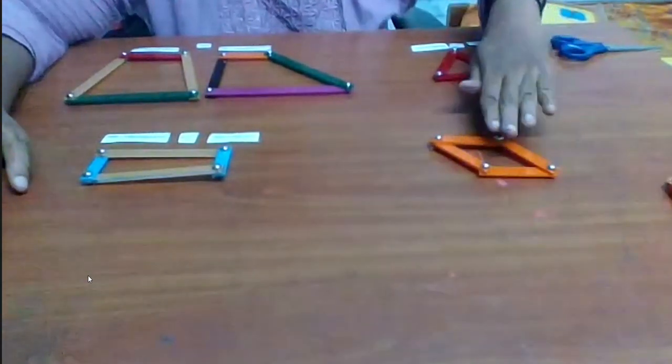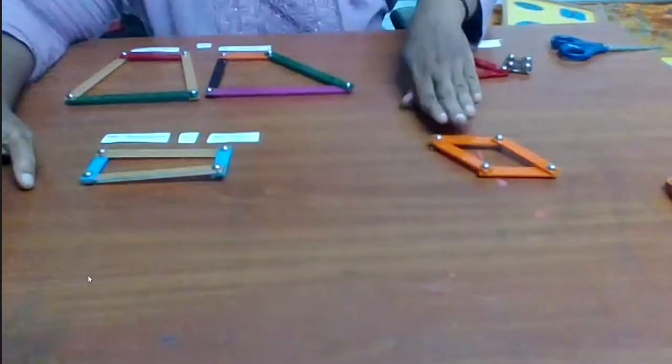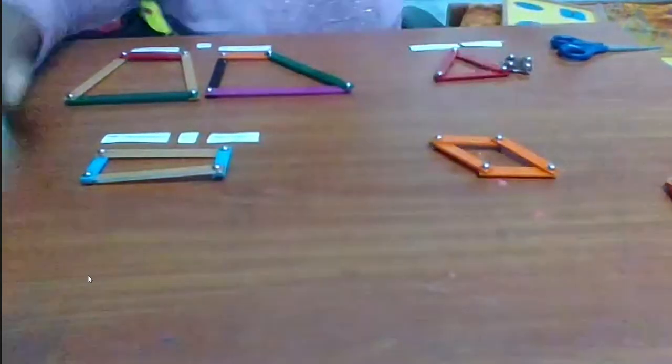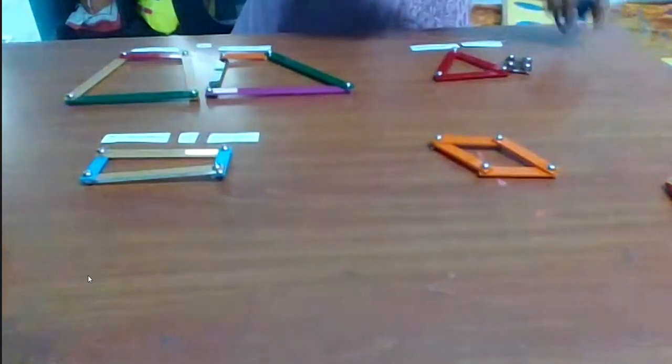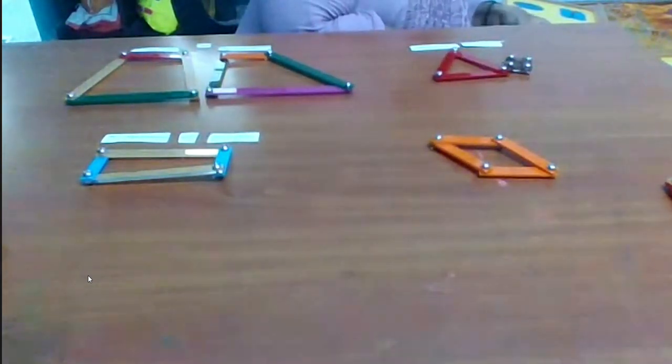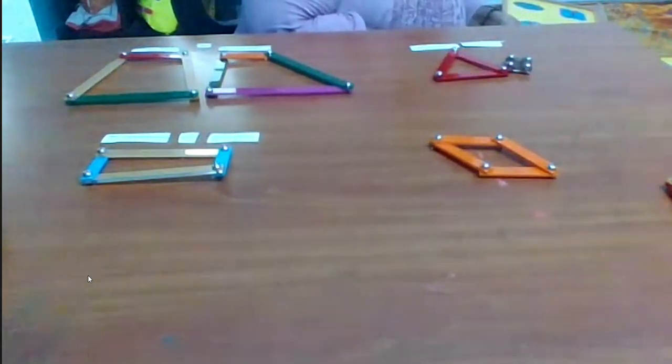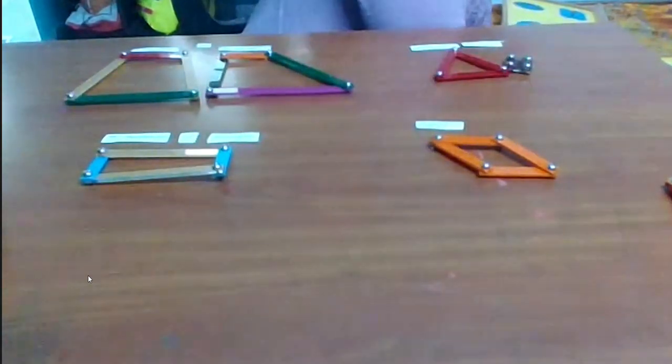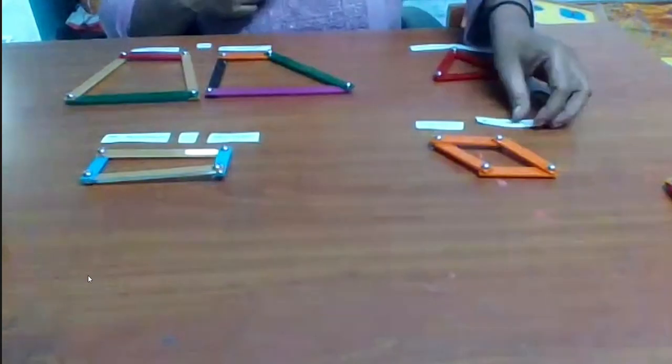This is equilateral but non-equiangular. Okay, let's keep the label: equilateral but non-equiangular.